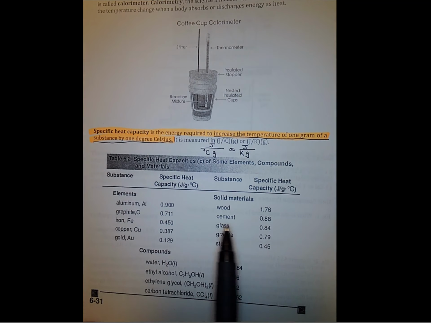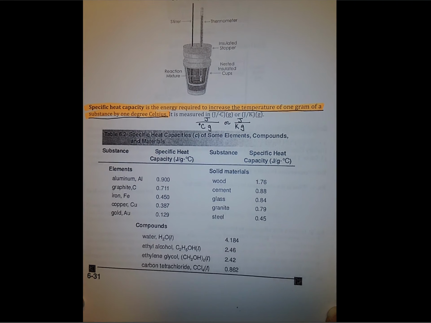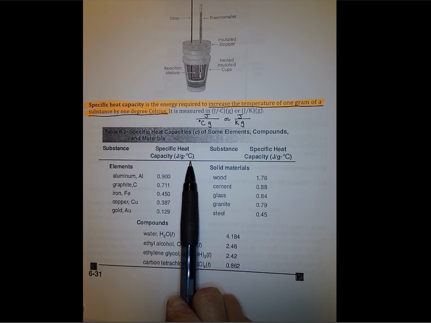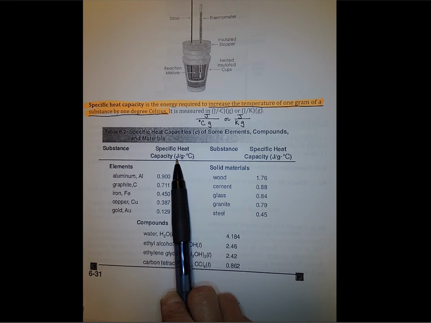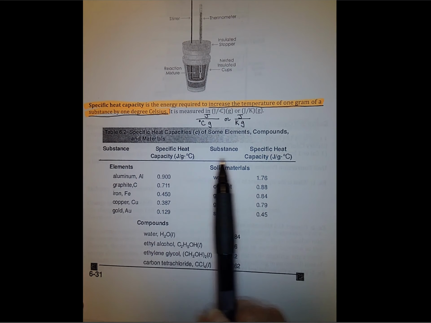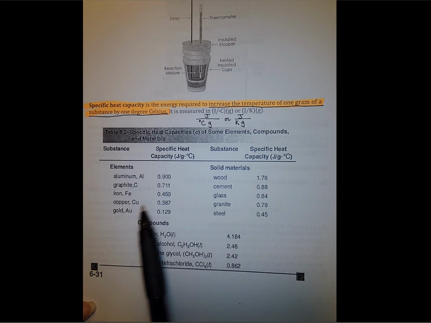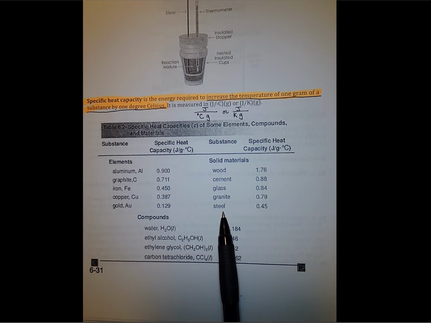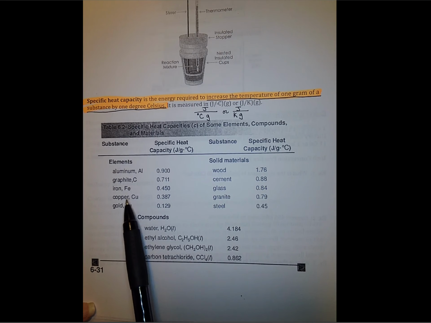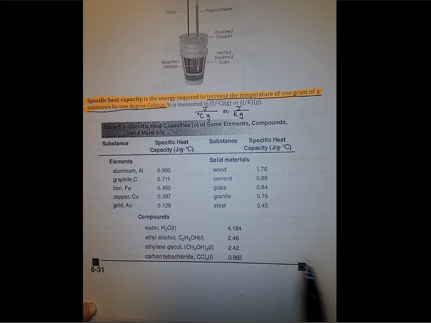So here's a really small table that you have, a quick one, that gives you an idea of the specific heat of all the substances. Realize that the substances, for the most part, are in joules divided by degrees Celsius times grams. Each one of these is a different substance. You don't have to memorize this because this is a table that is always going to be available to you. A table full of the specific heats of different substances like aluminum, graphite, iron, copper, cement, glass, granite, and even steel.